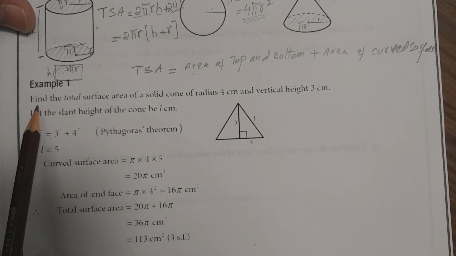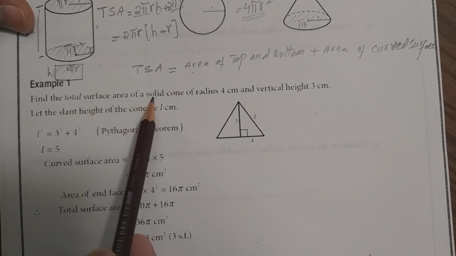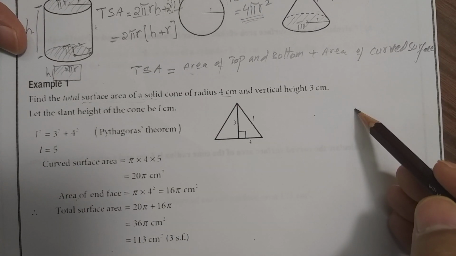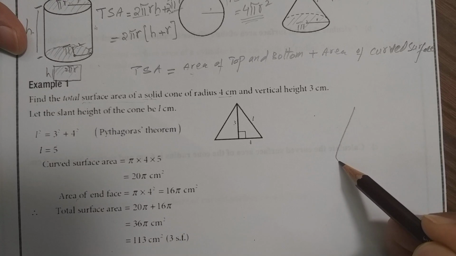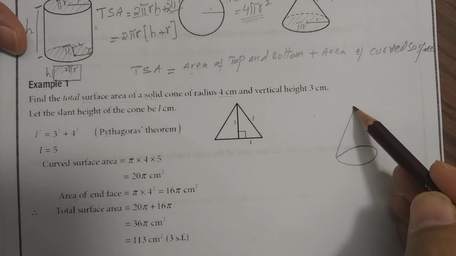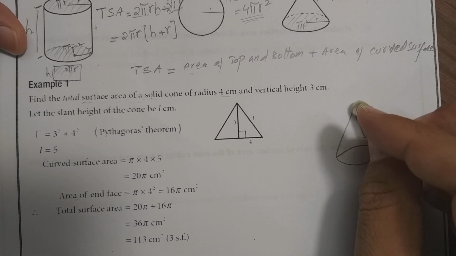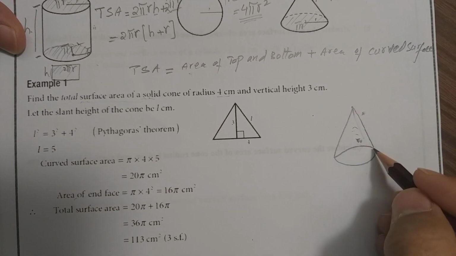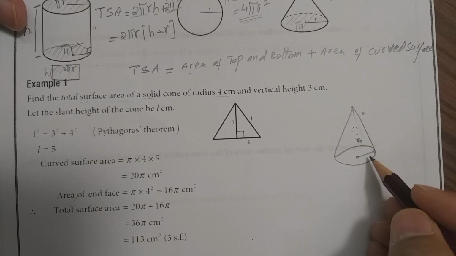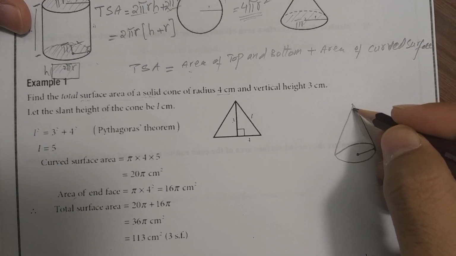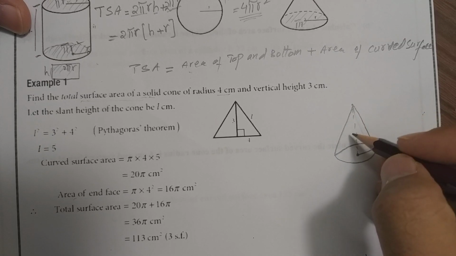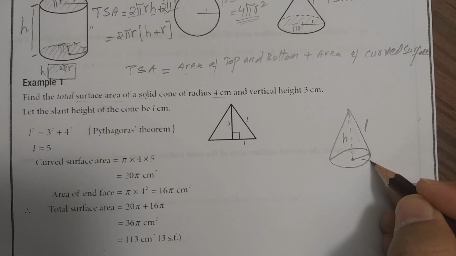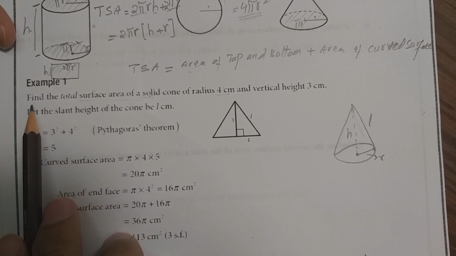In example number 1, we are asked to find the total surface area of the solid cone of radius 4. So it means the solid given is a cone. For example, this is the cone. This is called the radius, this is called the vertical height, and this is called the slant height. Vertical height we normally represent by h, slant height by l, and this is r. Okay, find the total surface area.